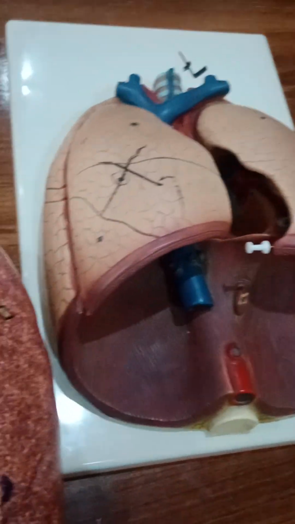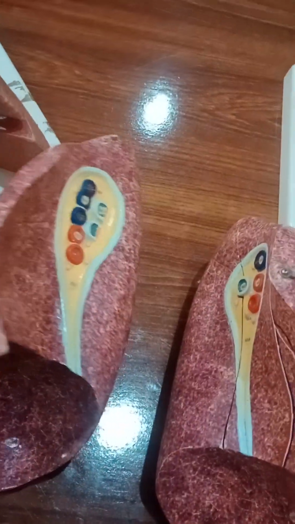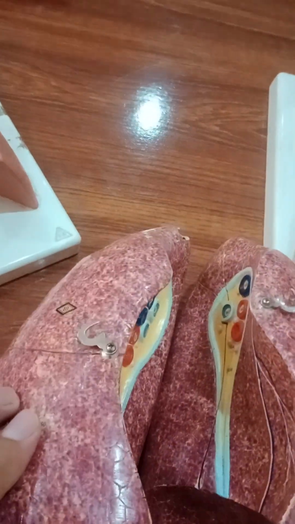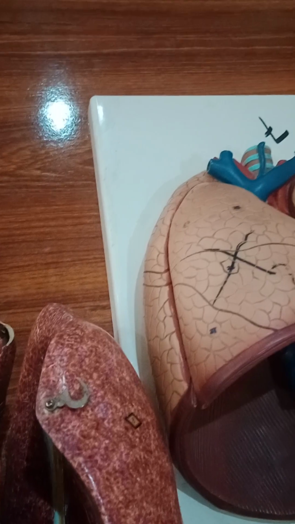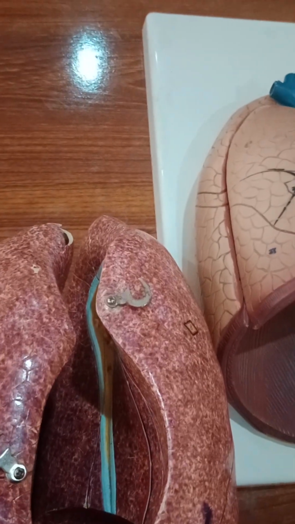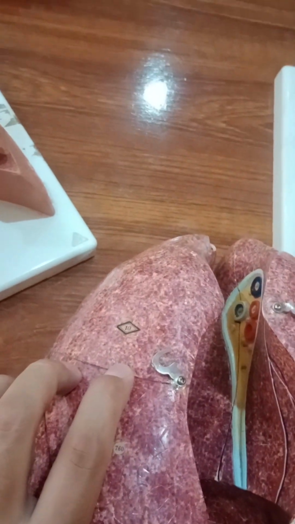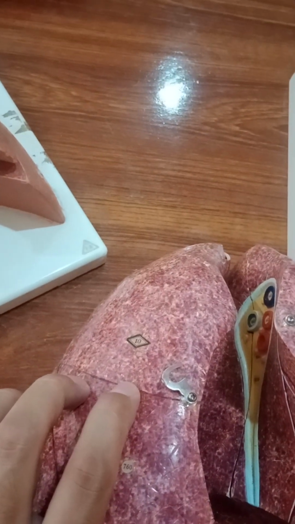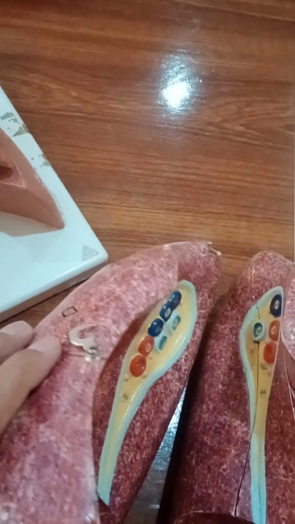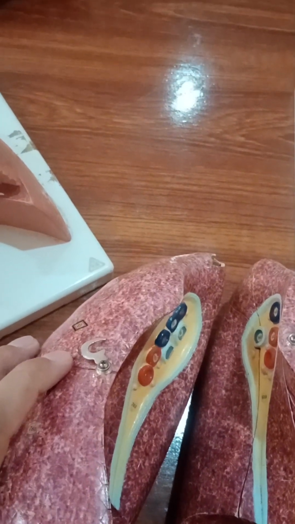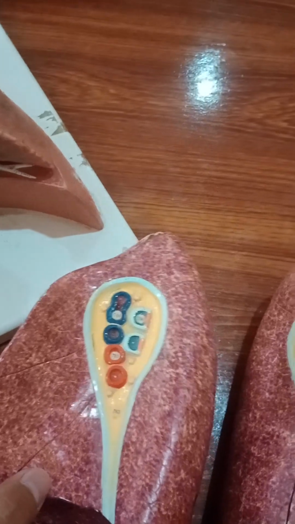So this is actually the right lung. Simply see, if it is not the left lung, the right lung has the oblique fissure and the horizontal fissure. This is the oblique fissure, and this is the horizontal fissure, not oblique fissure, sorry. So this is simply the right lung.